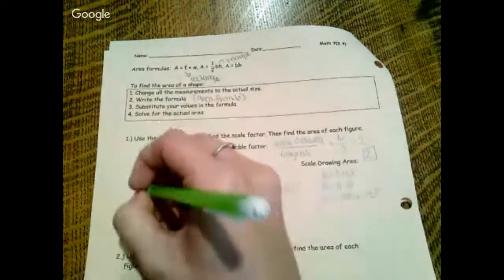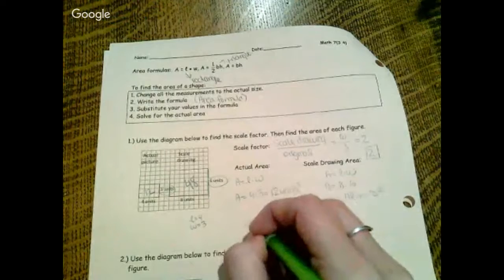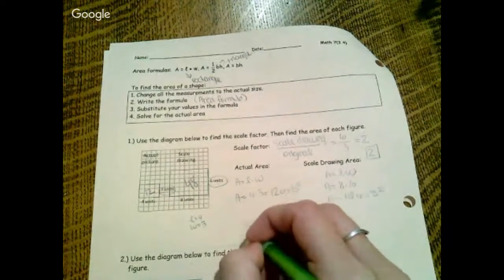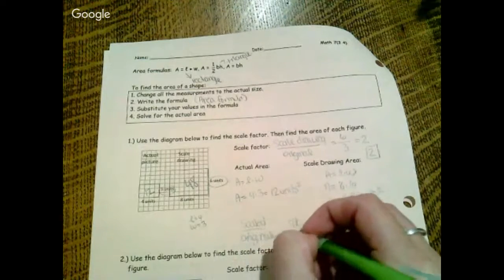Wow, this is interesting. Check it out. This is 12, and this is 48. How many times bigger is the scale drawing area compared to the actual? Well, to figure that out, I'm just going to do my scaled over my original. So I have 48 over 12. That's 4.